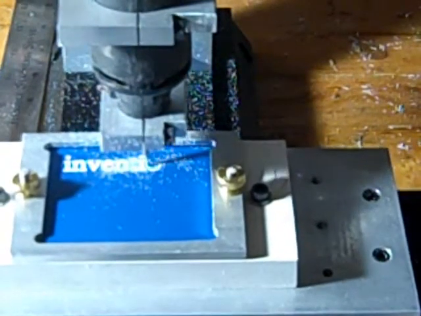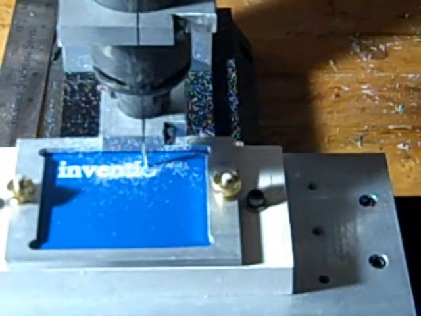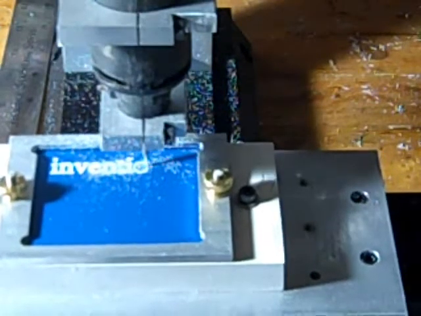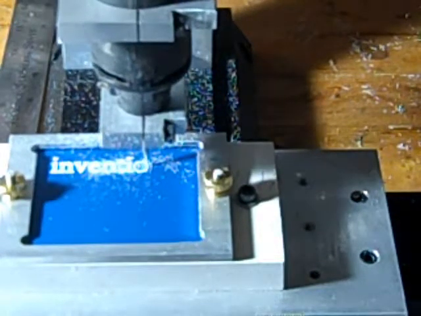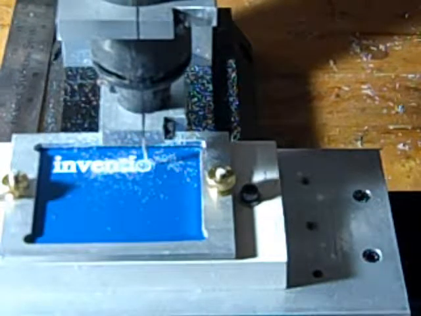Now the process, the whole process starts with something called CAD. Just let me stop this for a minute so that you can hear me speak.